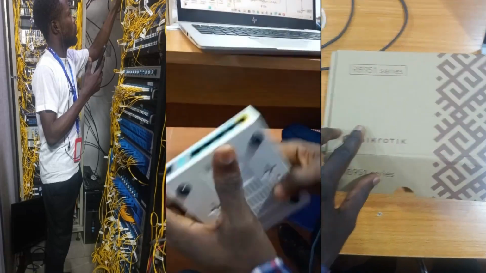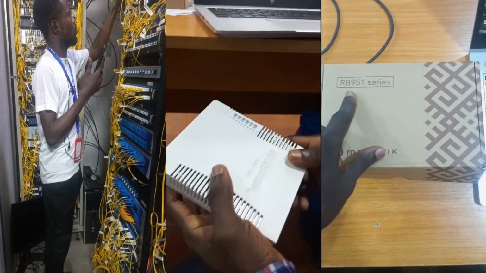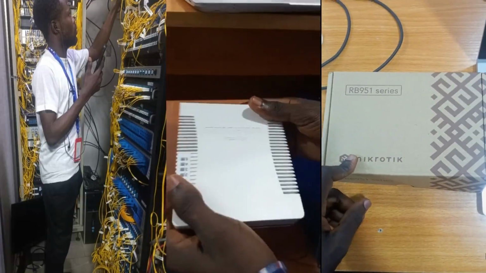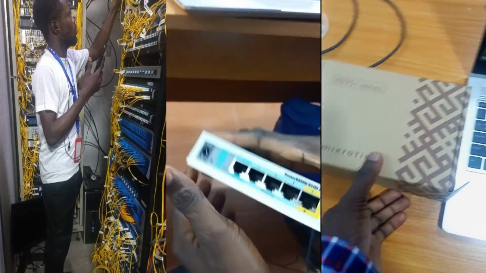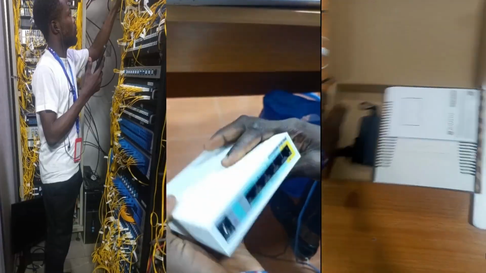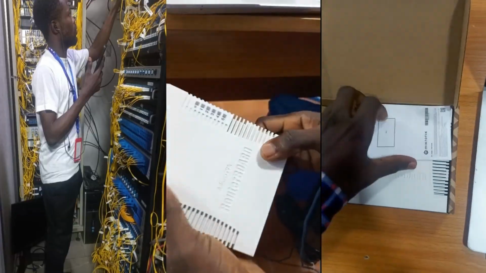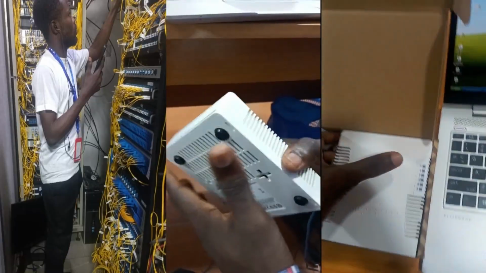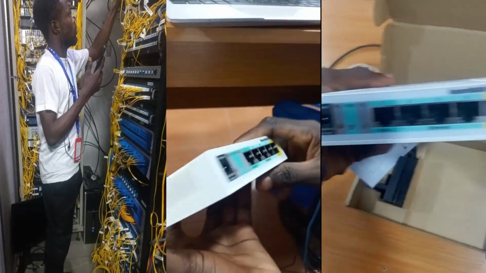Hi everyone, today let me show you how to access the GUI of this mini Mikrotik router board. It acts as a router and it also acts as a layer 3 switch where you can configure multiple VLANs and use it for inter-VLAN routing. It's very portable, cheap and easy to configure.